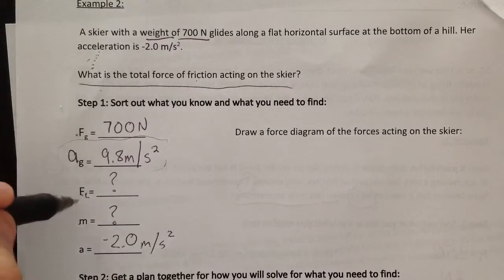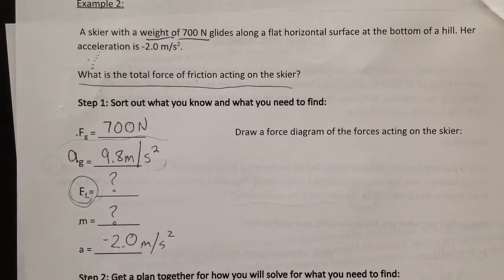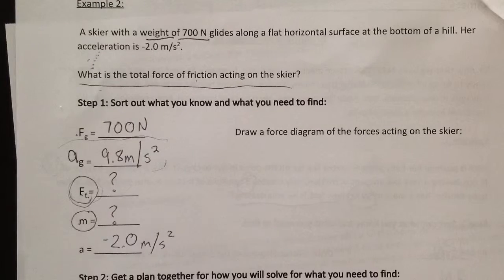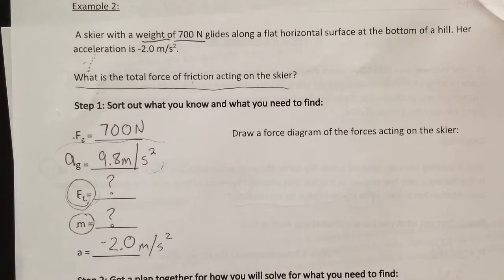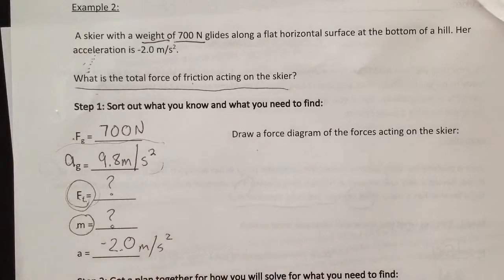So first, this is our end target, remember? Force of friction. But before we solve for the force of friction, we need to know how much stuff she's made of, how many kilograms of mass she has. So in order to do that, well, actually, I'm jumping ahead of myself. Let's do the force diagram first.